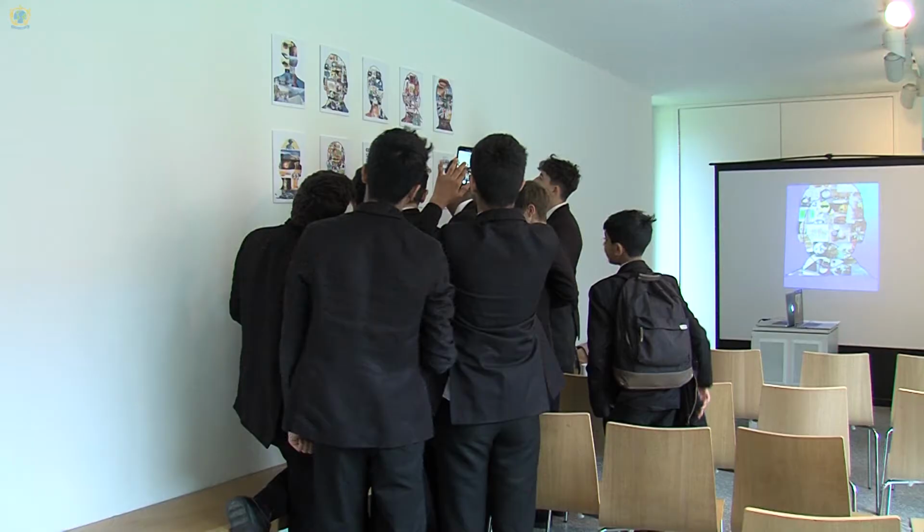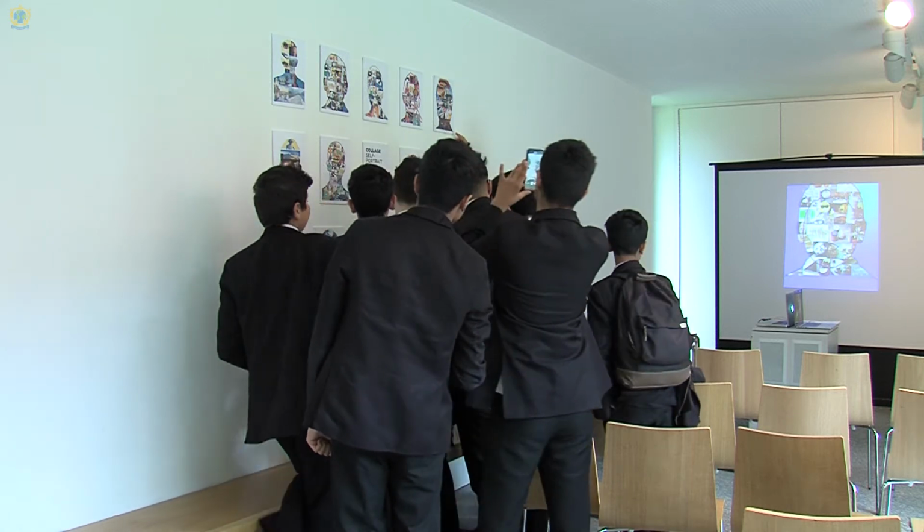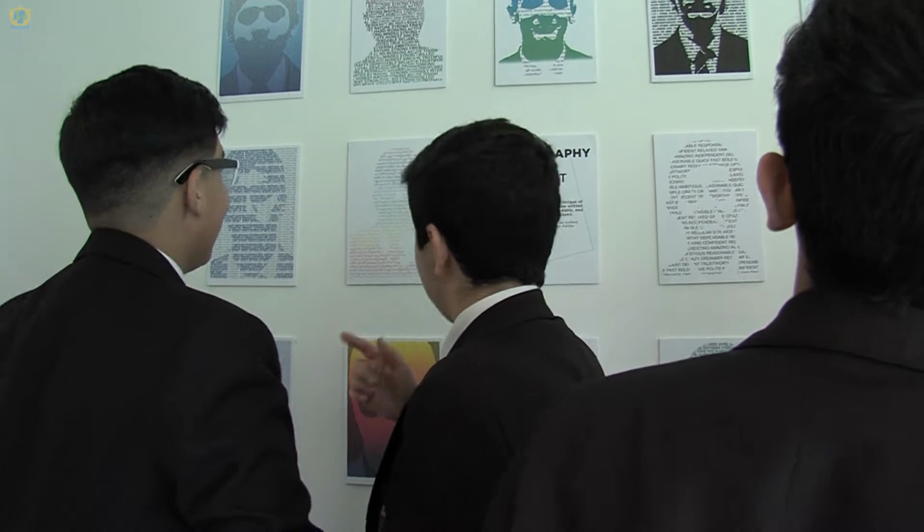The students were very engaged and they really loved the process of making digitally, and today they seem very pleased with their outcome. As soon as they got inside the room, they were looking for their portraits to see how the final piece would look, so they seem very happy.